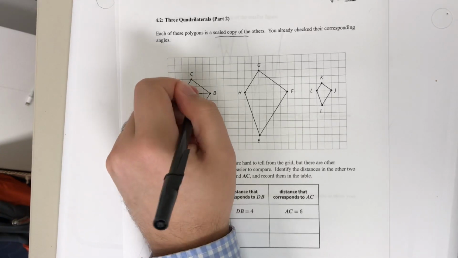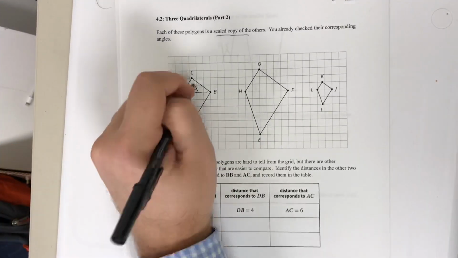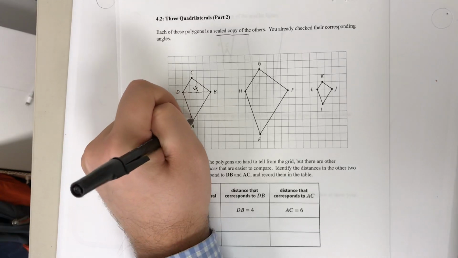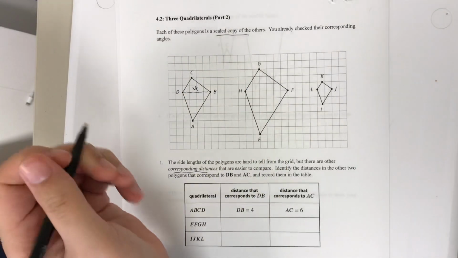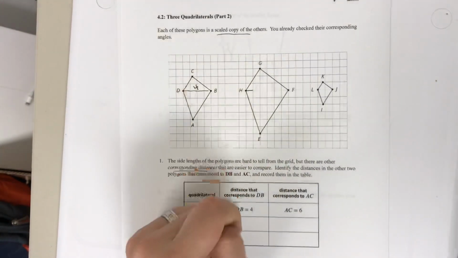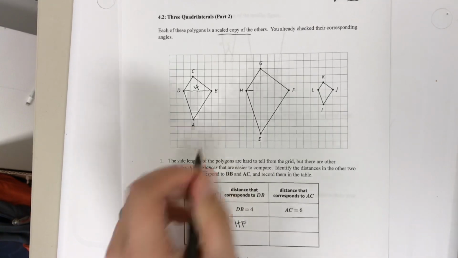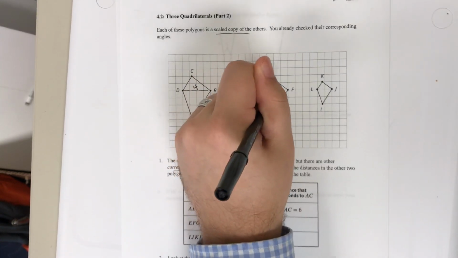Notice that that's a total of 4, right? And then AC, which is straight across. We want to find which ones correspond to those. So for DB, in this one it is HF, and so we have 1, 2, 3, 4, 5, 6.